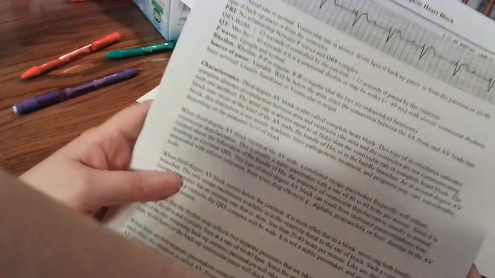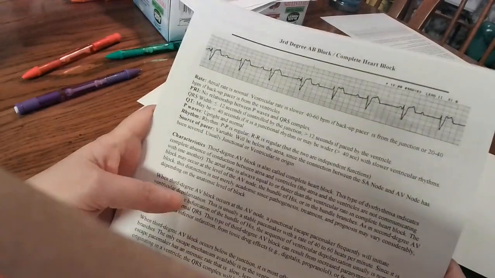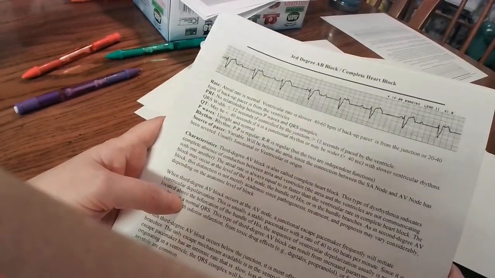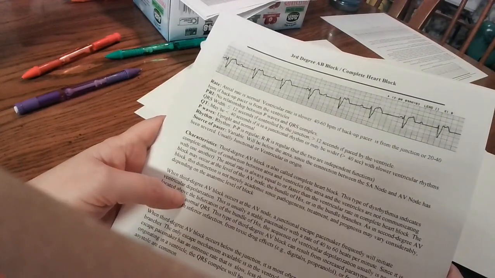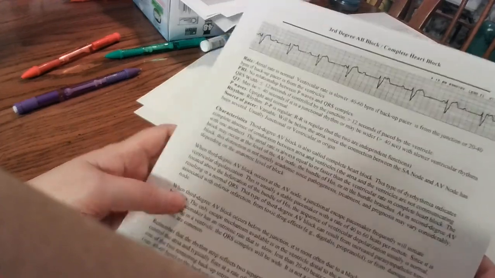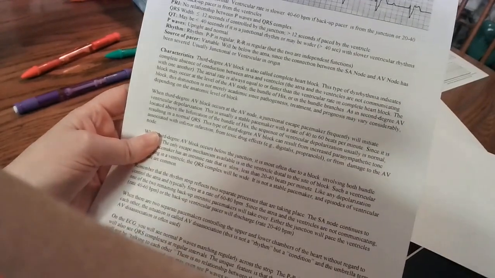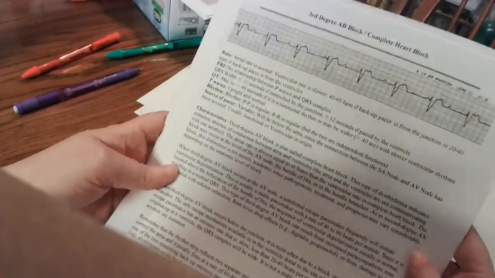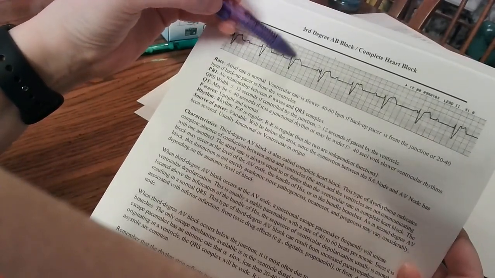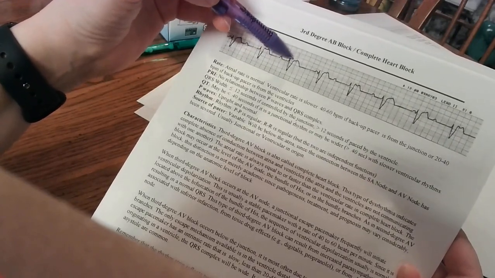This almost always leads to a bad outcome if you don't fix it. Just like the last ones we were talking about, these patients are almost always symptomatic. And even if they're not, we're going to put a pacer in them because they're going to get symptomatic. So they'll put in a temporary pacer and then upgrade to a permanent pacer when they're stable. And see how wide the QRSs are? That is very indicative of a ventricular escape, where the ventricle is firing to make that happen.